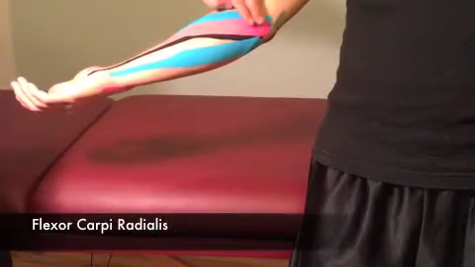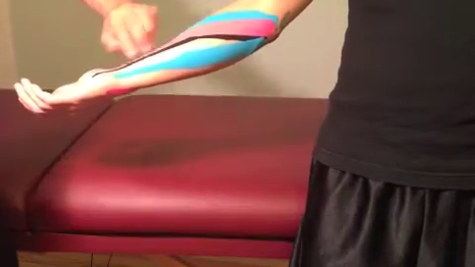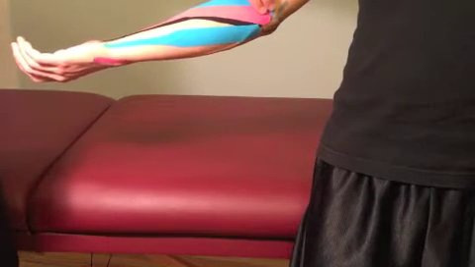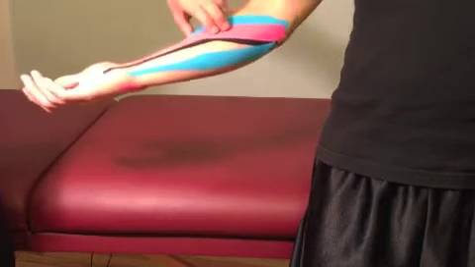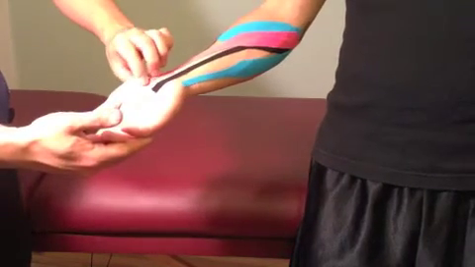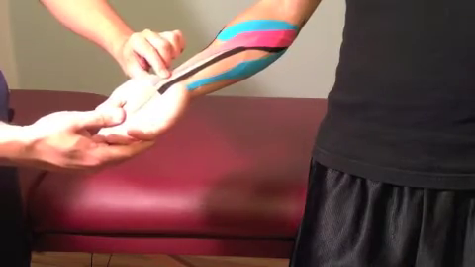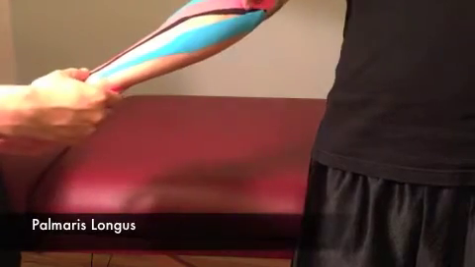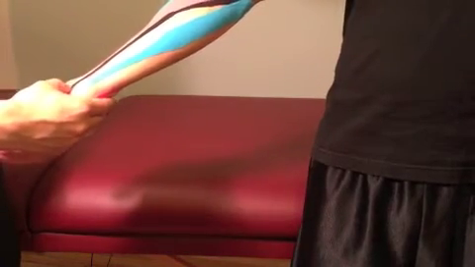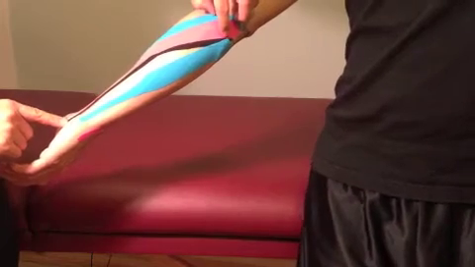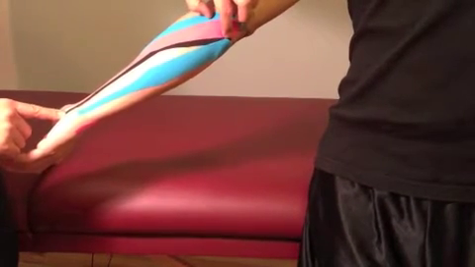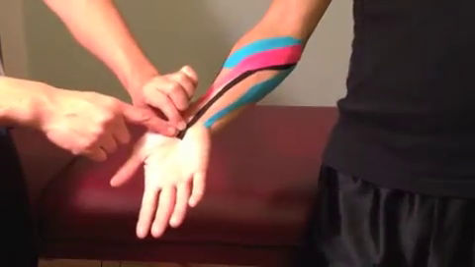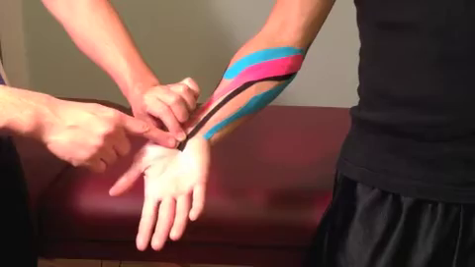Flexor carpi radialis. The proximal attachment of the flexor carpi radialis is the medial epicondyle of the humerus. The distal attachment is the base of the second metacarpal bone. Palmaris longus. The proximal attachment of palmaris longus is the medial epicondyle of the humerus, and the distal attachment is the distal half of the flexor retinaculum and palmar aponeuroses.